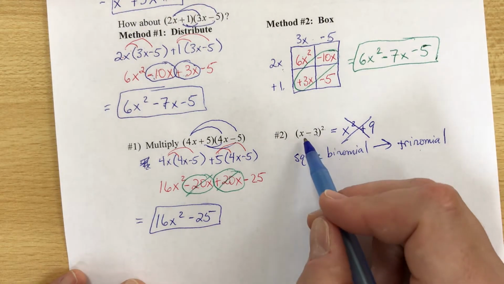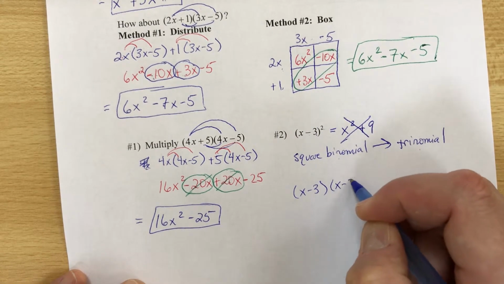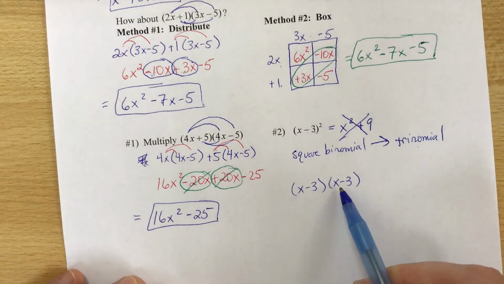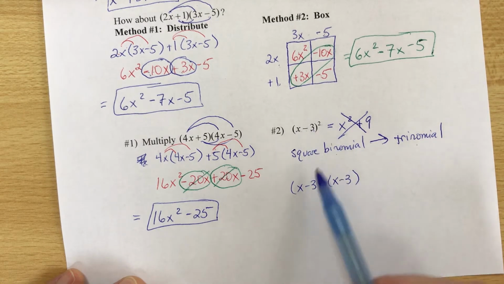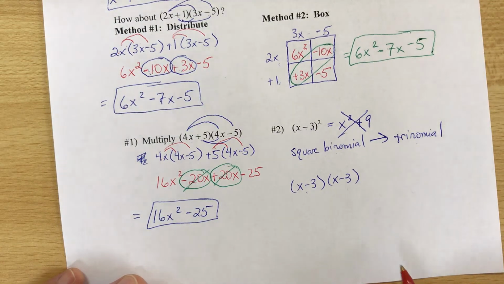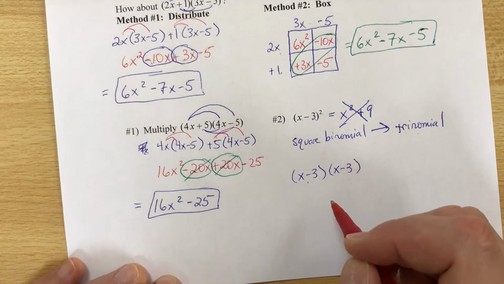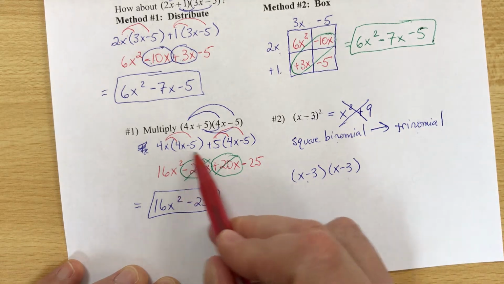What I mean is this. When you square a value, you multiply it by itself. So I'm going to write this out. X minus 3 raised to the second power means x minus 3 times itself. Now I'm going to double distribute. I could do a box, but I'll double distribute. Now let me show you how I do this. From here, I don't rewrite everything like this.